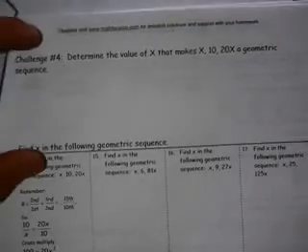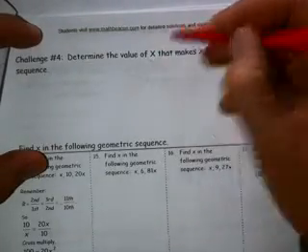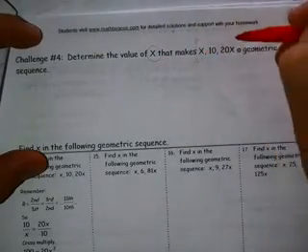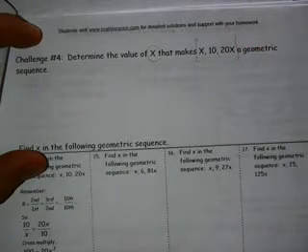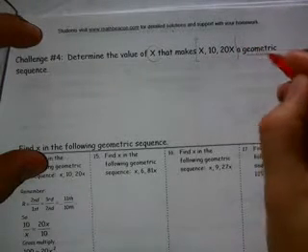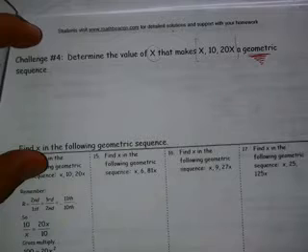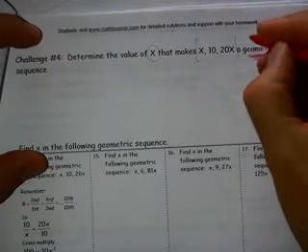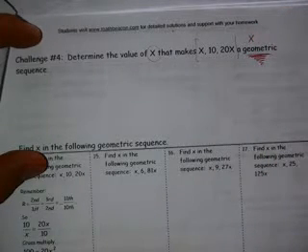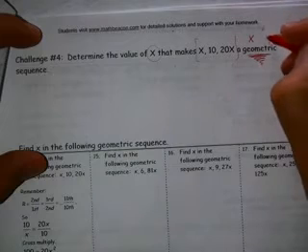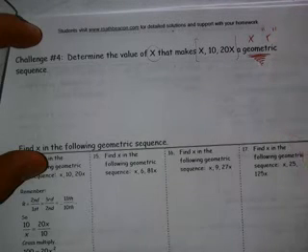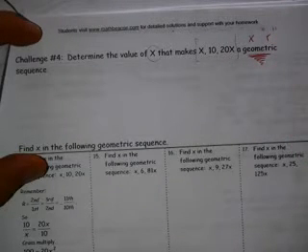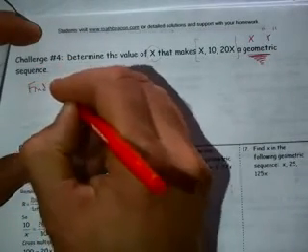Challenge 4. Determine the value of x that makes this whole thing a geometric sequence. The minute you hear geometric, what do you think? Multiplying. And when you have multiplying, you are thinking R. So we need to find R. That's our first step.